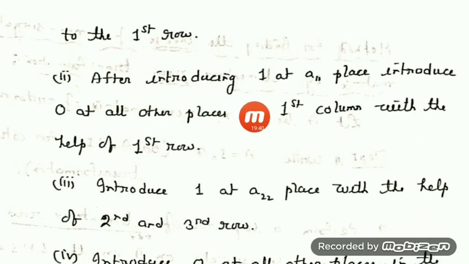After introducing the first 1 at the A11 place, introduce 0 at all other places of the first column with the help of the first row. First you read the transformation, try to clear them, we will apply it later. And you see, the first thing we have got at A11 position is what?